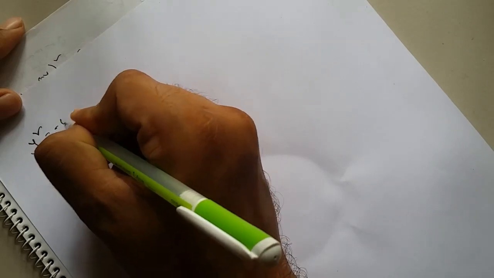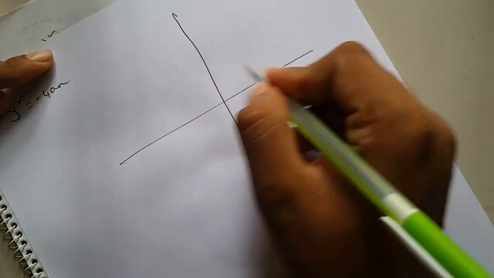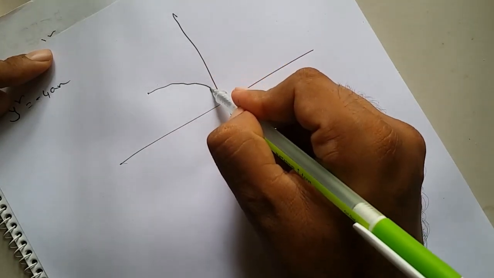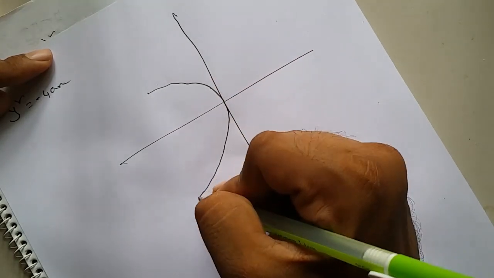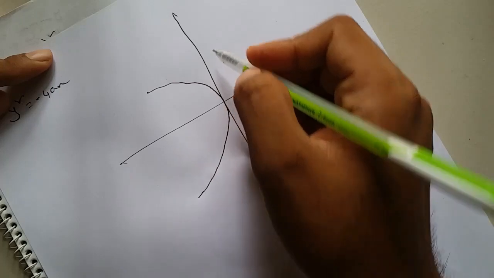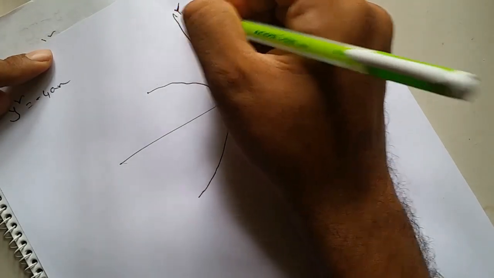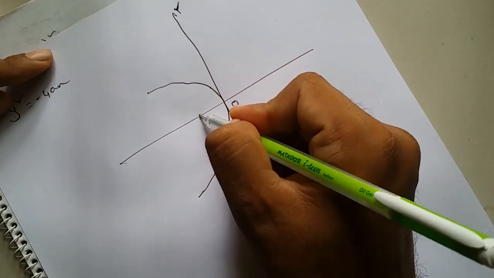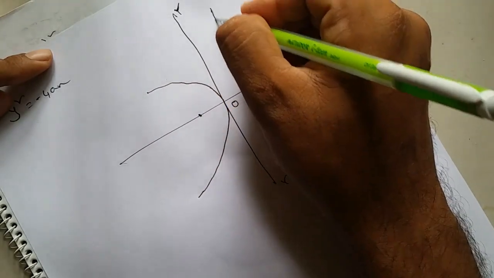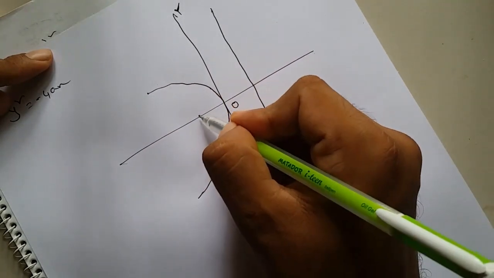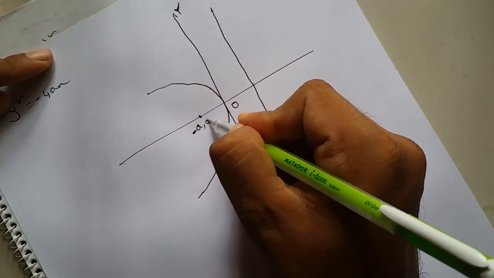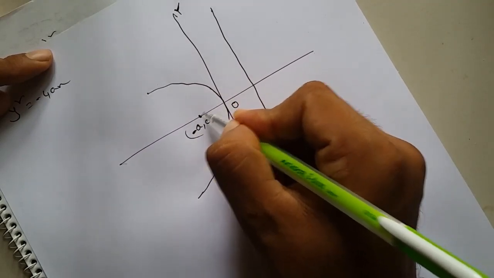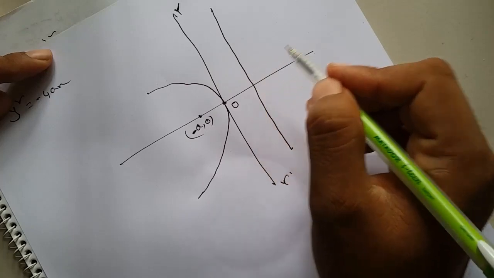If the equation is y square equal to minus 4ax, then the graph is on the left side of the y-axis. This is directrix, and focus is (minus a, 0). Vertex is (0, 0).